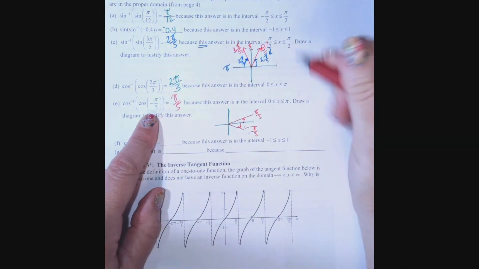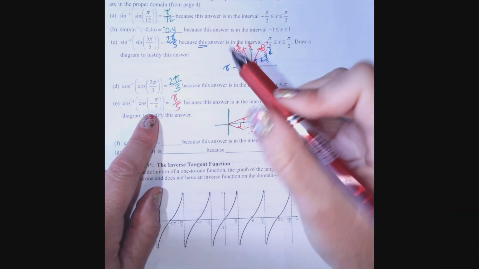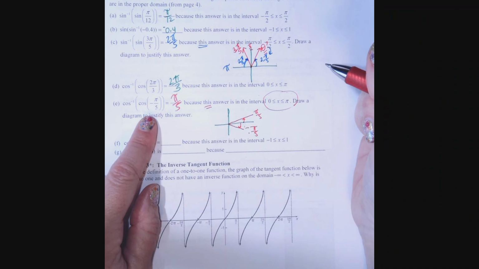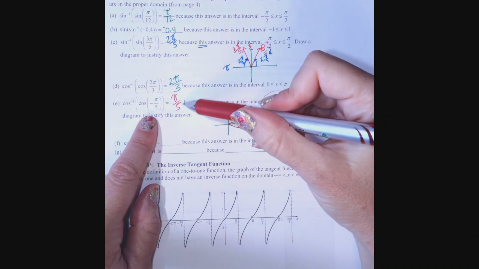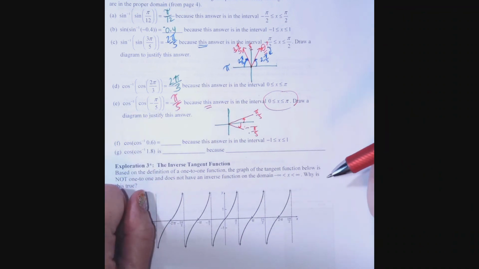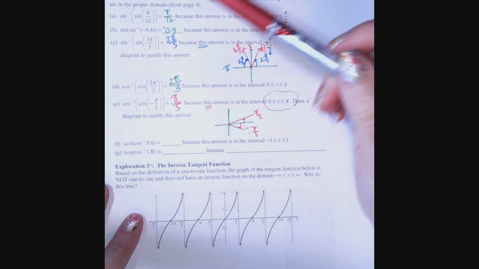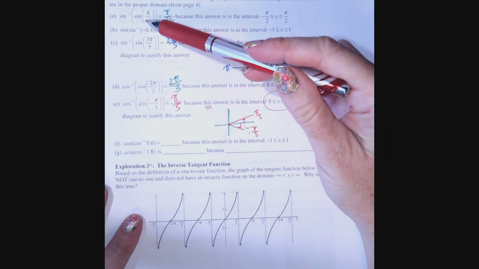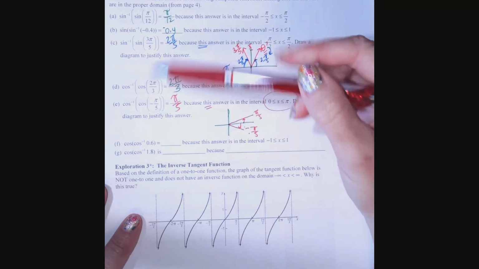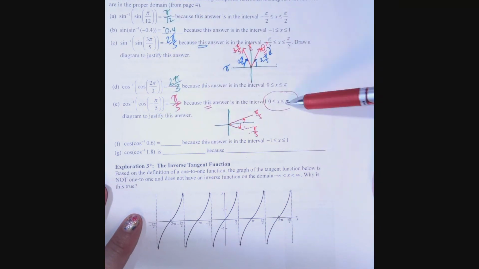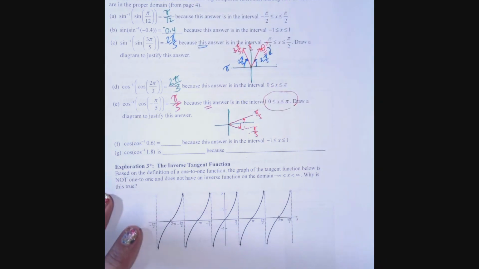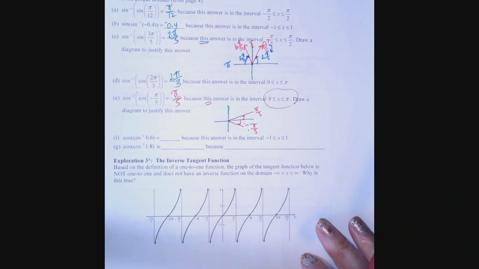Positive pi fifths is the angle inside this restriction that has the same function value. So this answer is within that interval, not the negative pi fifths. So when you see these questions, you can't just automatically go, oh, it's this x, it's this x. It is only this x as long as this value is within my restriction. When this value is outside of that restriction, I have to stop and look and see what fits.